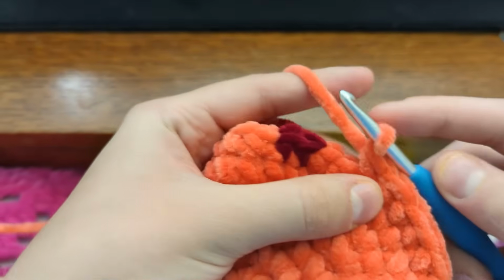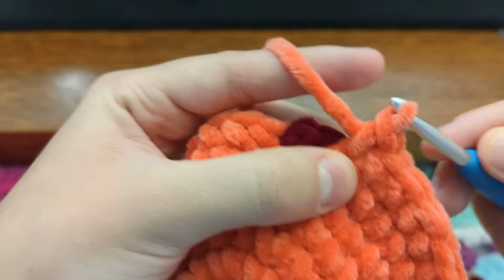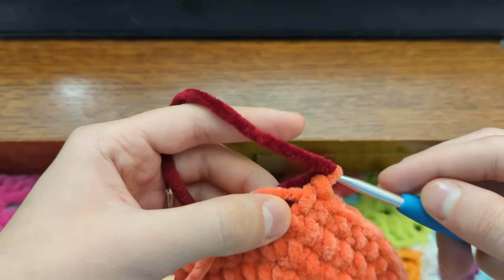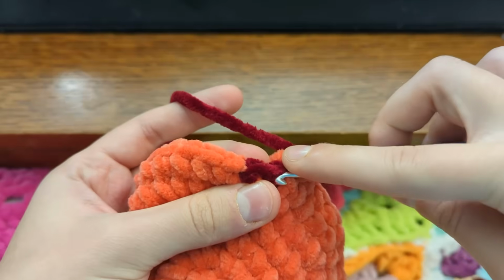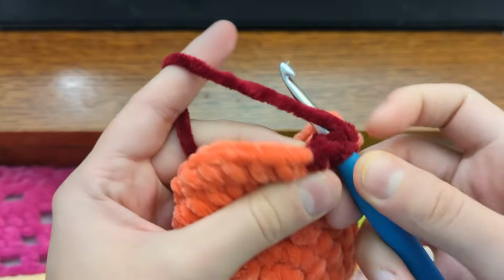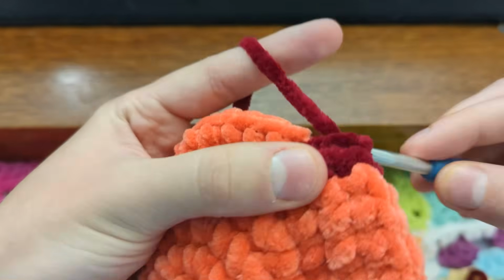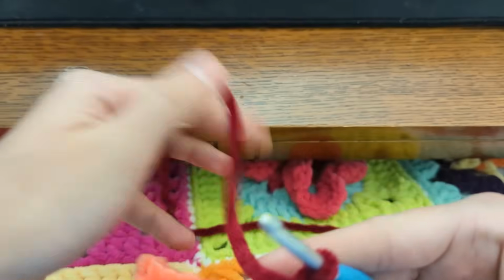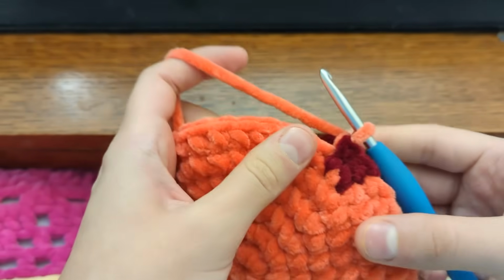Whenever I make a color change, I finish the entire stitch that happens before the color change, and then I pull the new color through and tighten the loop. When it's the first time I'm making the color change, I'll tie off the ends inside of my work, but because this wasn't the first color change I made in this part of the body, I just tightened the stitches where I made the color change and I moved on. This technique makes the color changes a lot cleaner and it doesn't look as messy.